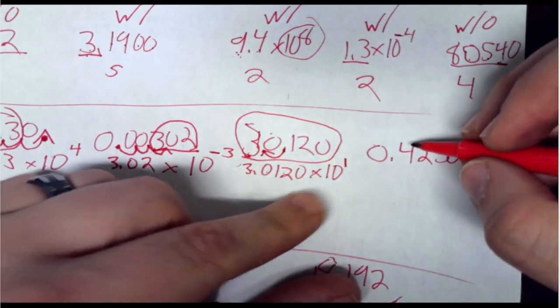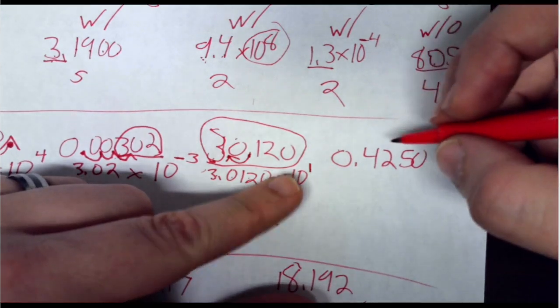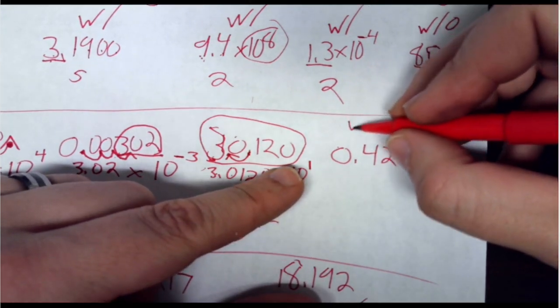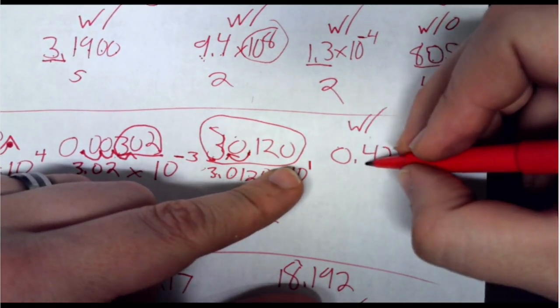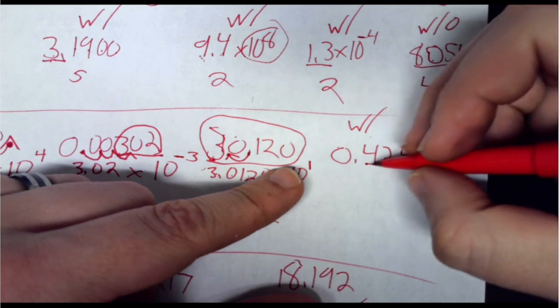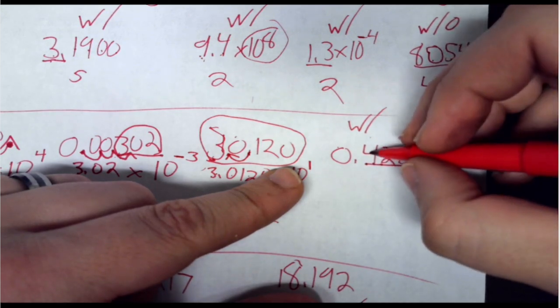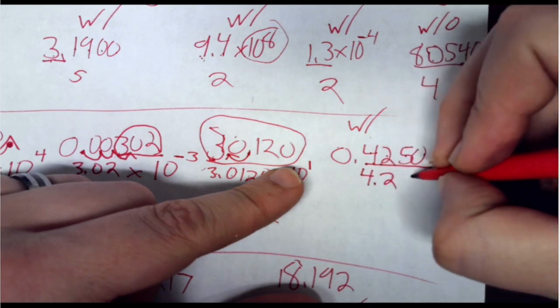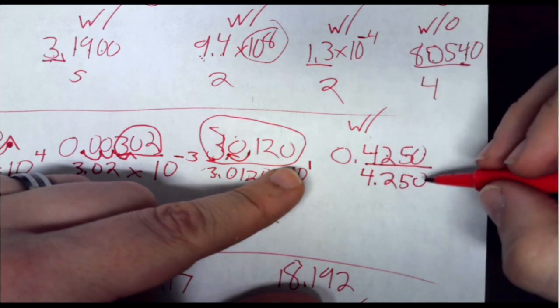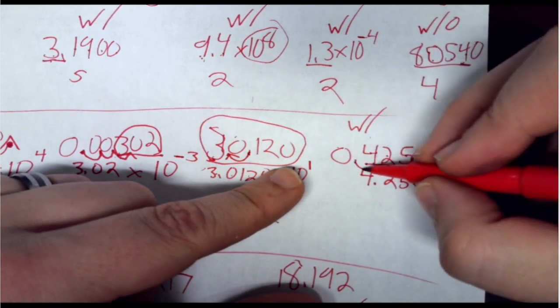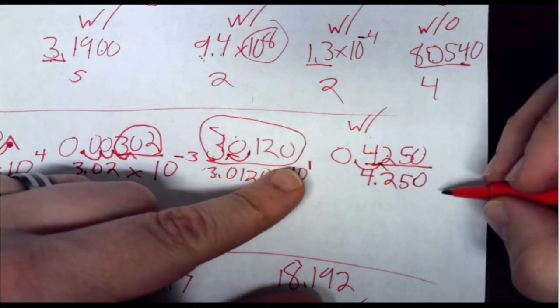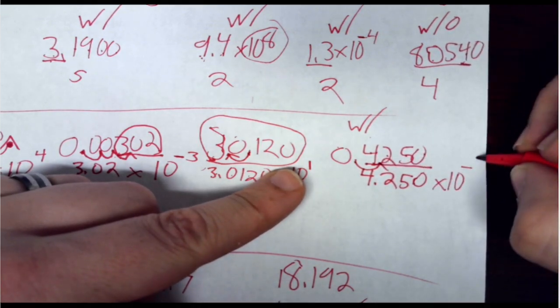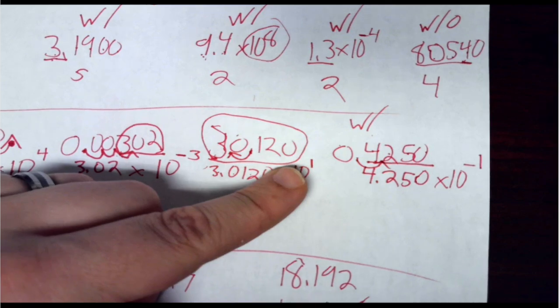Now, this is the first new one for the sheet. It's with a decimal. So we're going to look at this number and move it on back. So we have 4 sig figs: 1, 2, 3, 4. 4.250. How many places do I have to move it? I have to move it 1 to the right. So it's 10 to the negative first.